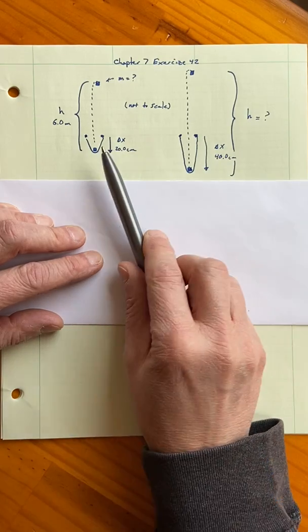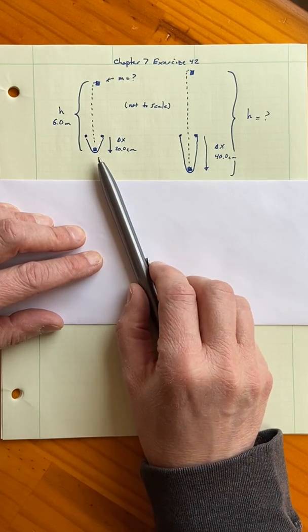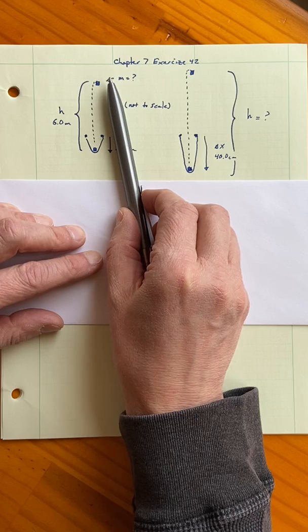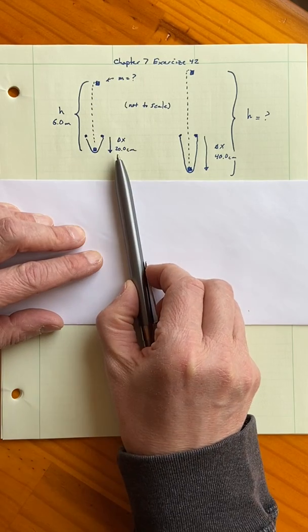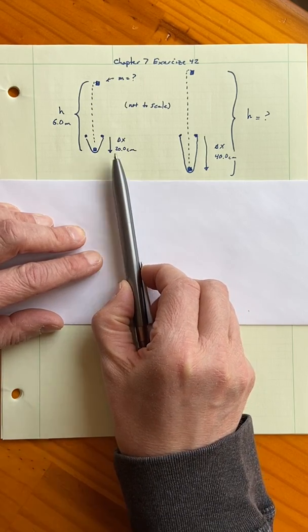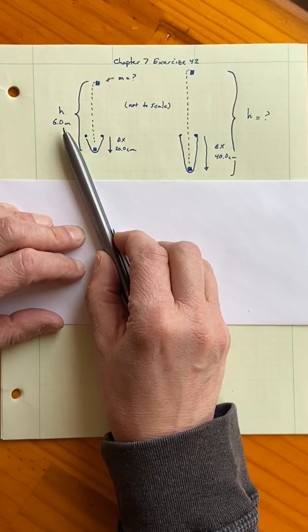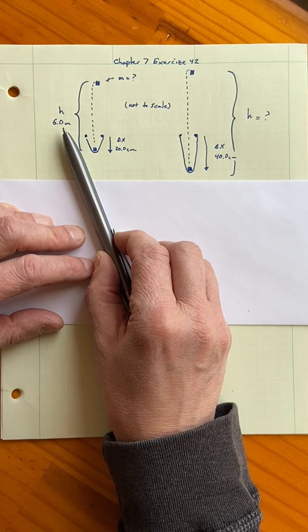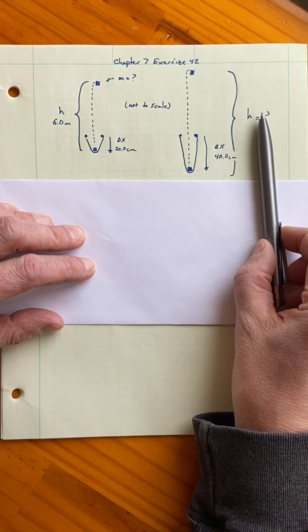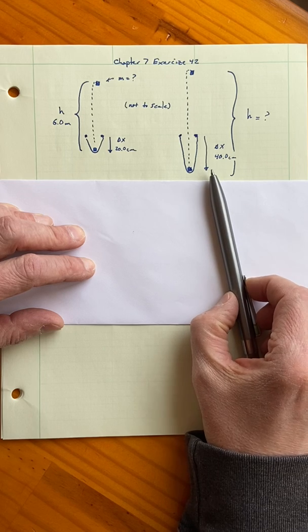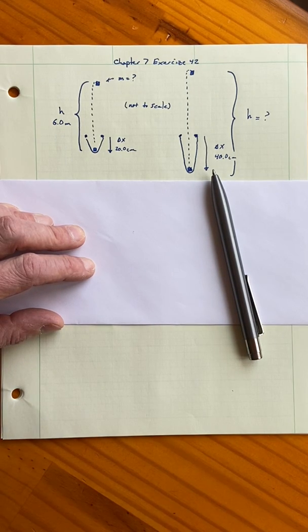In the beginning, you're told that you have a slingshot that shoots a pebble up into the air, and that if you pulled the slingshot back 20 centimeters, the pebble goes up 6 meters as a maximum height. And it goes on to ask you in part A, how high would the pebble go if you pulled the slingshot back 40 centimeters? So while there are easier ways to do this, I'm going to do it the long way as an example of applying conservation of energy.